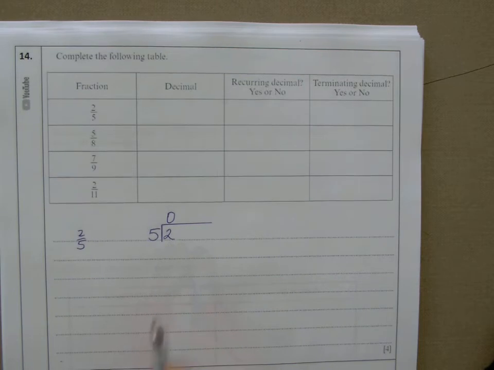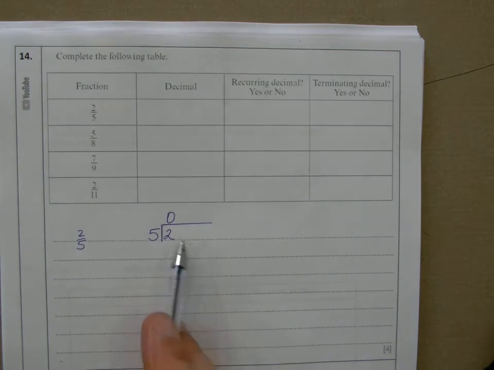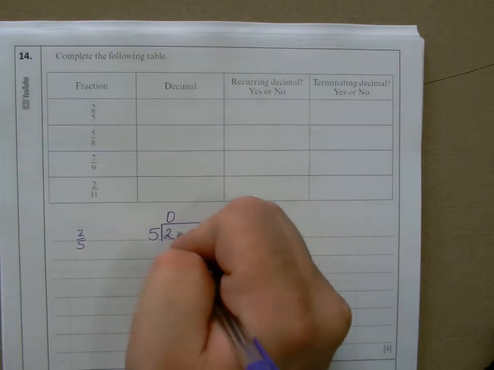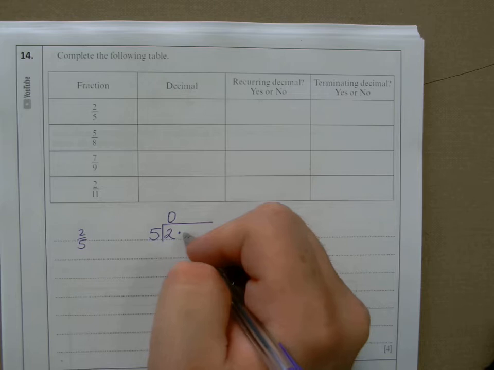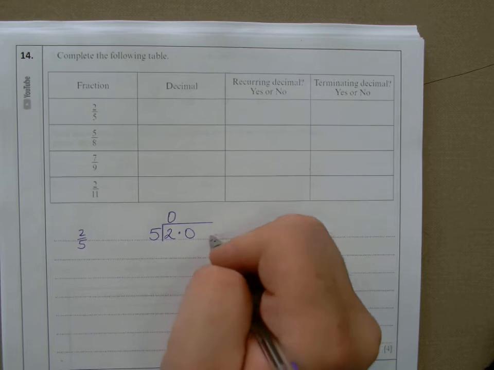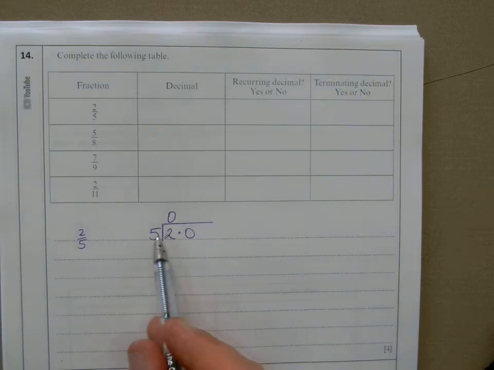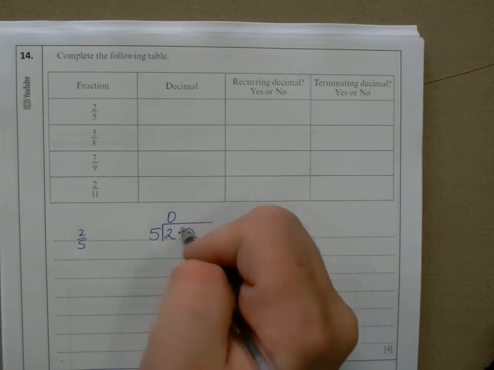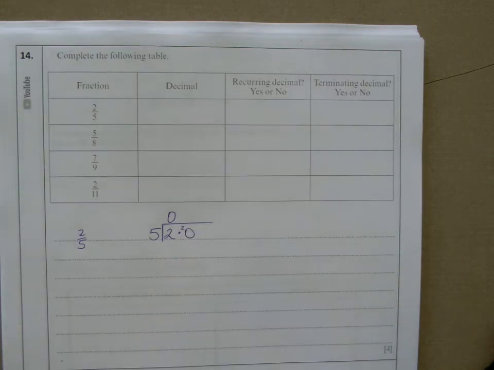And we need to carry that 2, move it across. There's nothing there, however, so you need to appreciate that this is a unit, and we put a decimal point there. After the decimal point, if there's nothing there, we can put zeros. You can put as many zeros as you want. Because 5 didn't go into 2, I carry that 2 and write it in the tenths column.